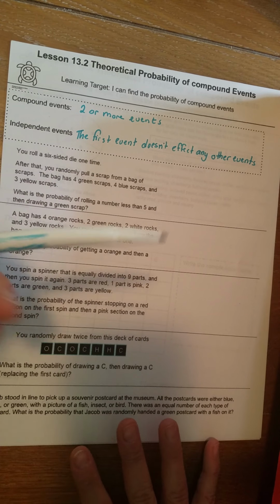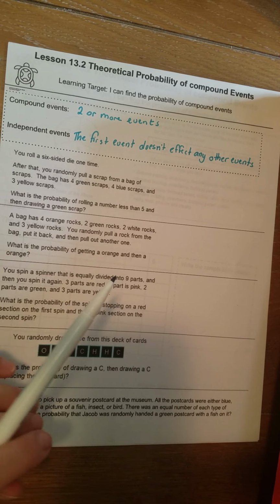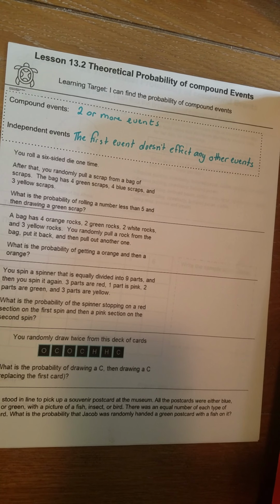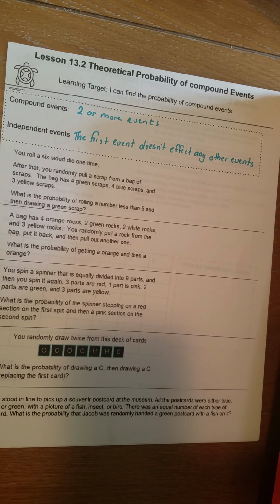So we're going to think about compound events. That's two or more events, when we're looking at two or more things happening. And if you think about a compound sentence, like in English class, that's two or more sentences. So it's the same kind of thing. We're just kind of smushing multiple problems together. And then there are multiple types of compound events. Independent and dependent are the ones that are the most common, and the independent events is what we're going to focus on this year. You'll learn about dependent events at another time.